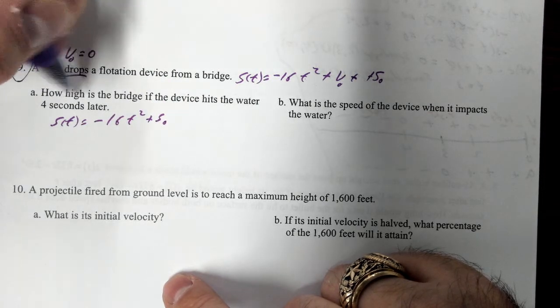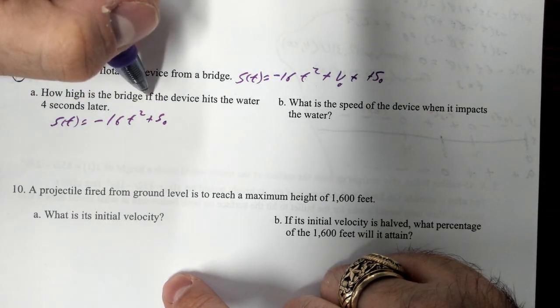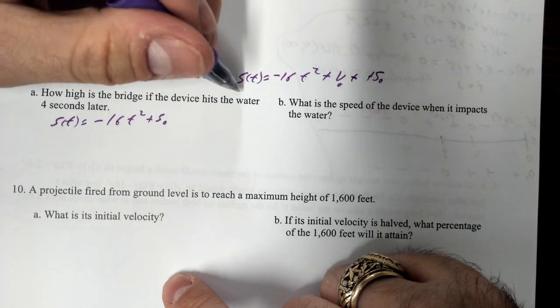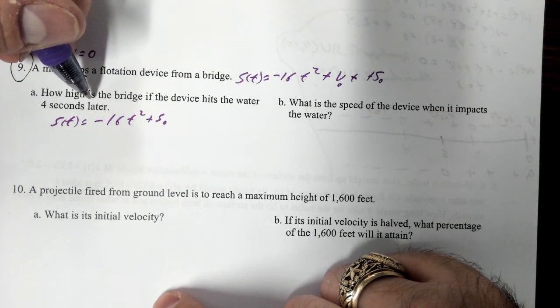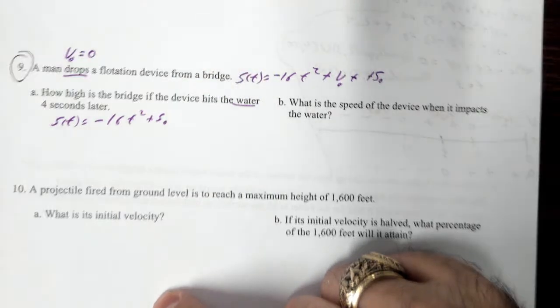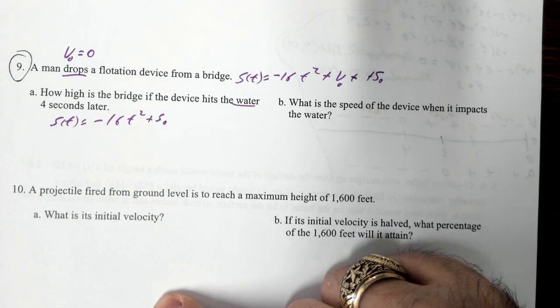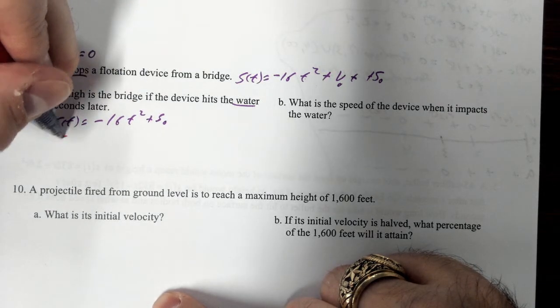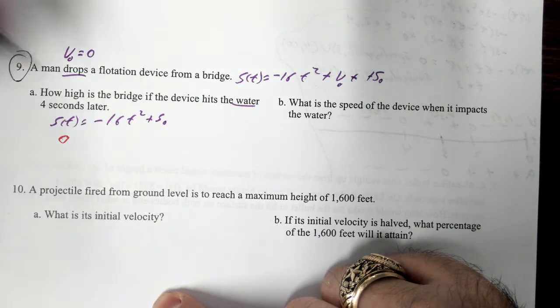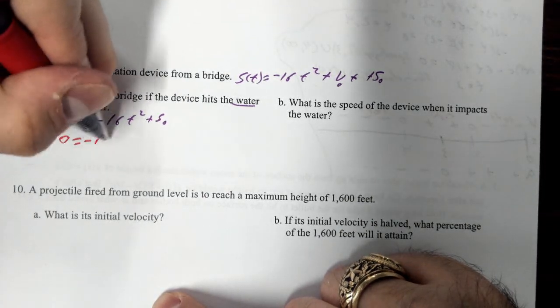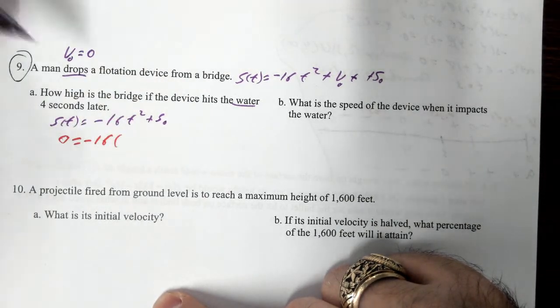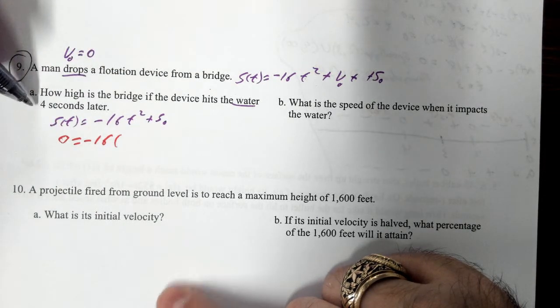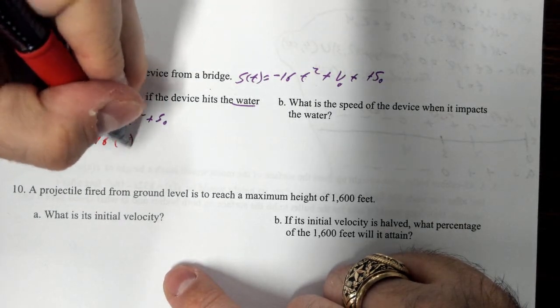We are asked, how high is the bridge if the device hits the water 4 seconds later? Well, when it hits the water, that position would be 0. So we know S of t is going to be 0. It took 4 seconds, so I'm going to plug 4 in there.